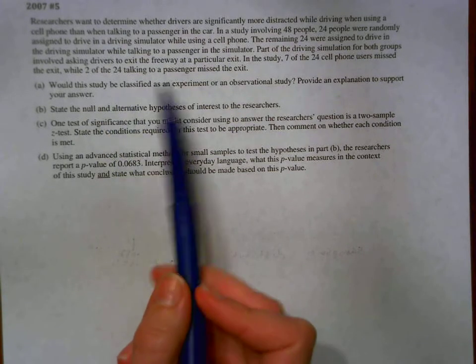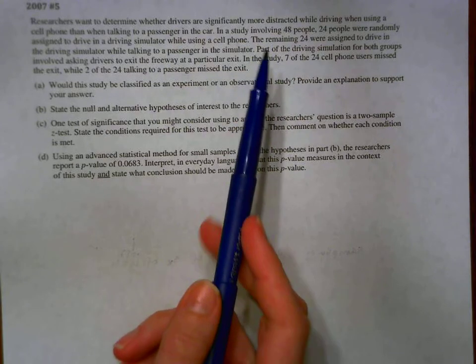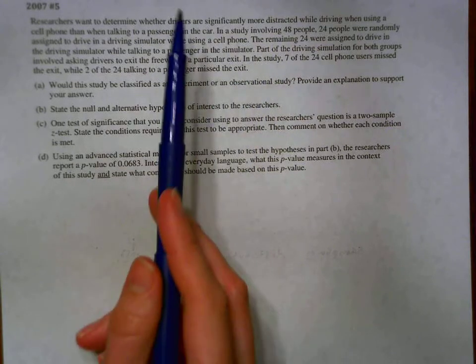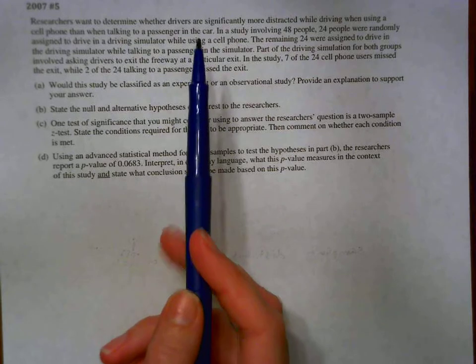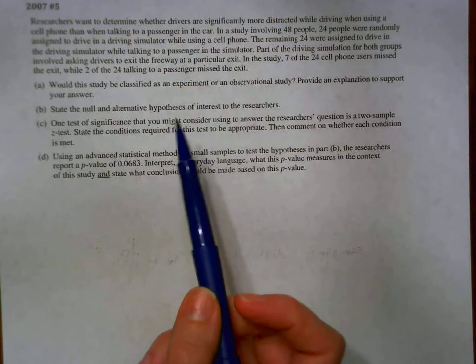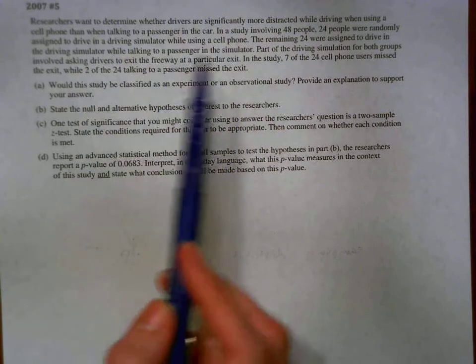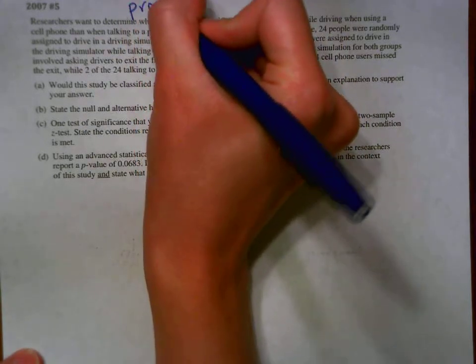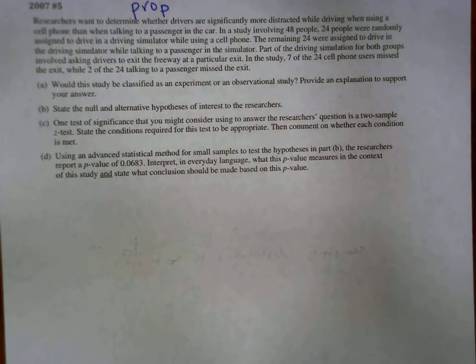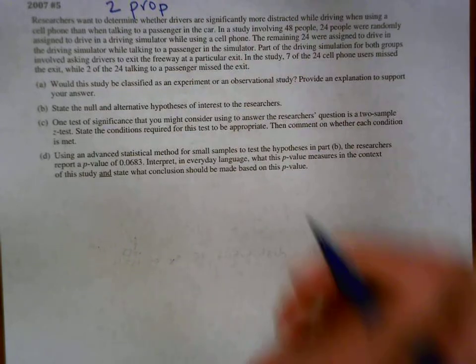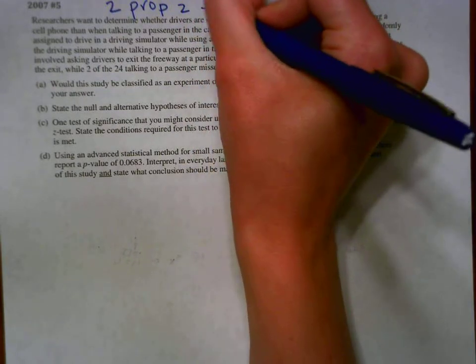Before we even go, let's just make sure we understand what's taught. When you read this problem, you should think, okay, we're trying to do a significance test, and so you first ask, is it proportion or mean that we're going to use? Hopefully you can see that you can't calculate a mean. This is a proportion problem. And then is it one proportion or two proportions?